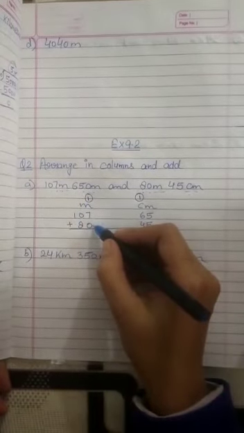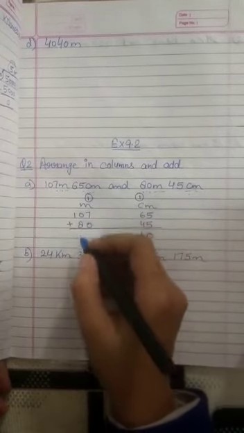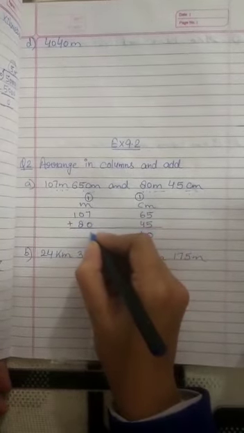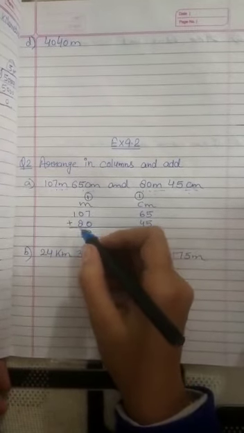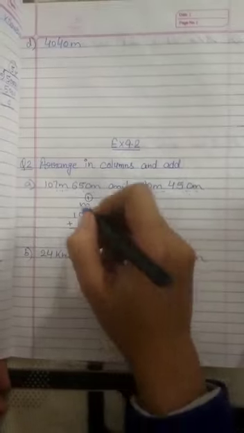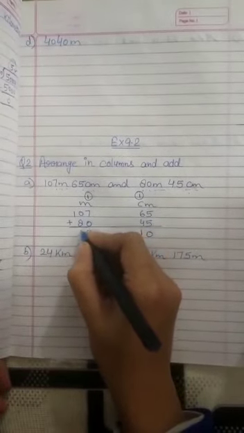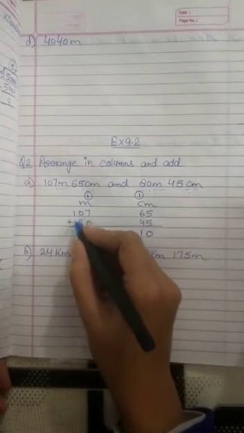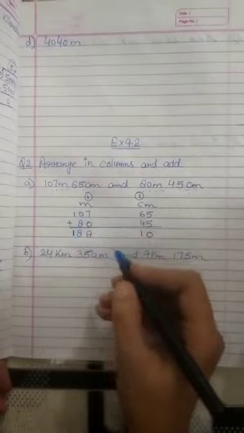Next is 7 plus 0 is 7 and then 7 plus 1 is 8. So 8 we'll write here. Next 0 plus 8. We know that when we add any number to 0, the result is the number itself. So 0 plus 8 will be 8. And 1, there is no number written below 1. 1 के नीचे कोई number नहीं है. So we will copy 1 as it is.